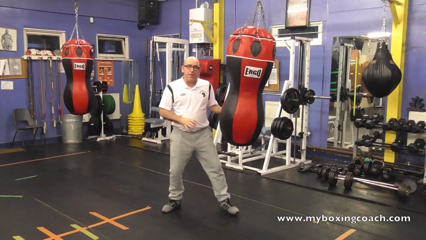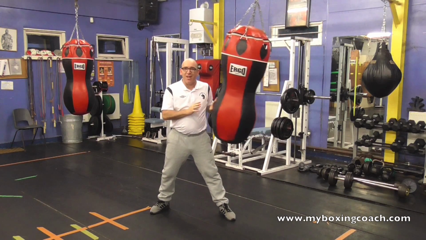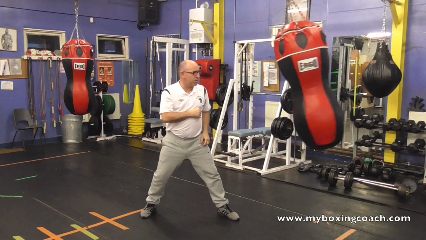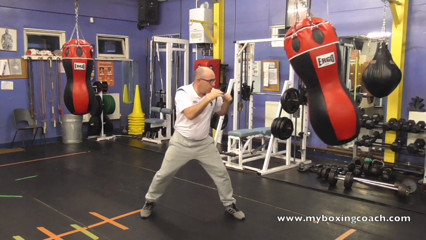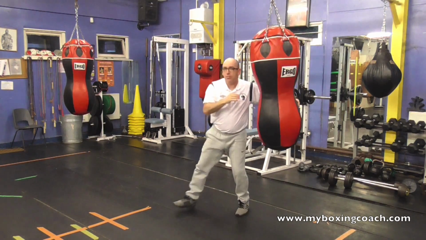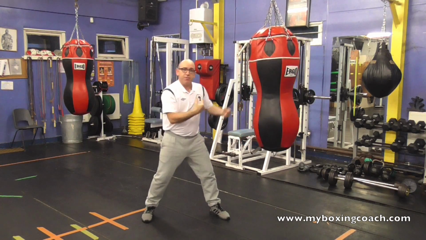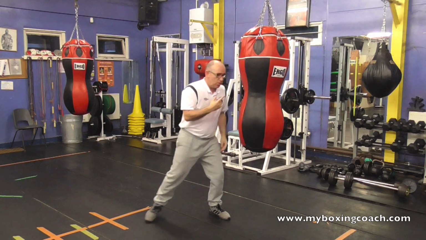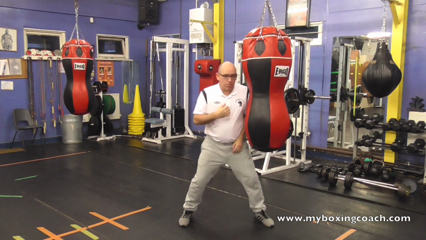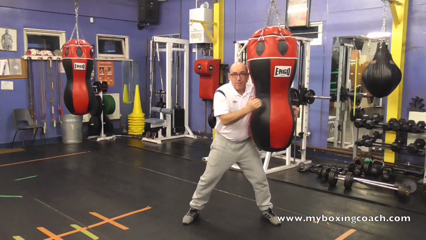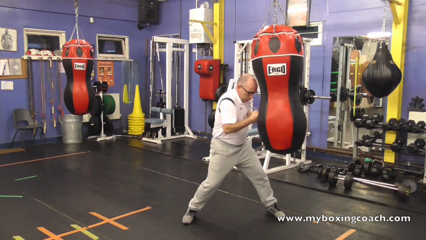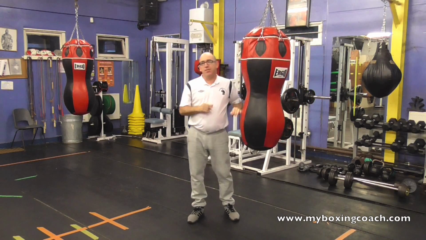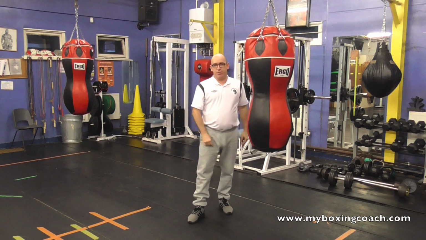Number 3, use the pivot to deflect their attack. Let them go whistling past you. Even better, use the hook as you pivot to give them a clip around the side of the head and send them off. When you get up close, don't get involved in a wrestling match. 1, 2, 3, 4 and away. Back to long range. Okay? Some simple tactics for dealing with a shorter opponent.